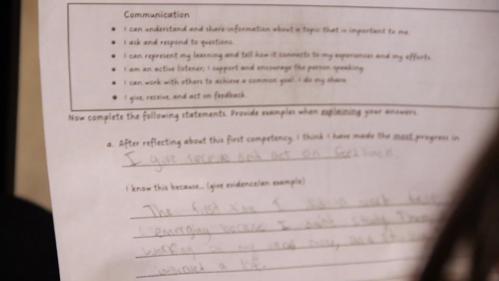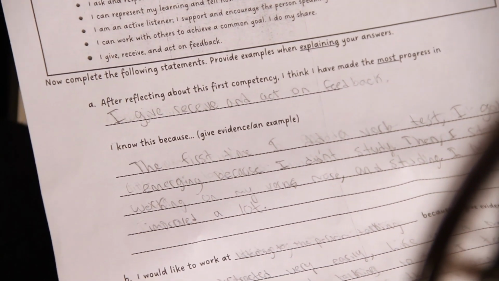When we do that with kids and we allow their voices to be honored and respected and part of the process of everything that we do in the classroom, ownership changes. So we're all in this together. Instead of it being my class, it's our class.